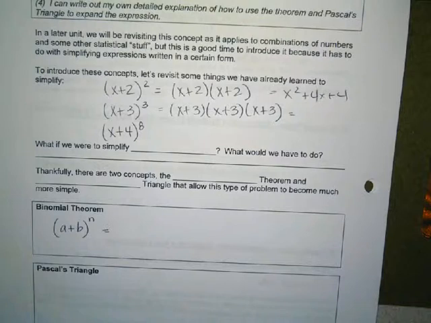What does that mean? X plus 4 times itself 8 times. So there'd be a bunch of FOILing, a bunch of multiplying. How long do you think it would take you to do that problem? Probably a long time, because that's a lot going on there. Not that you couldn't do it. It would just be a lot of steps and a lot of multiplying. And your equation would end up being long.